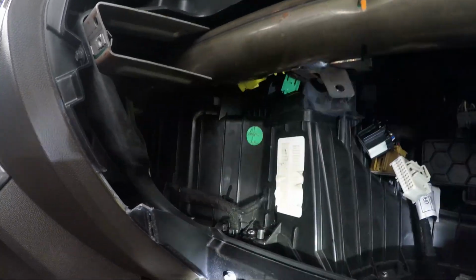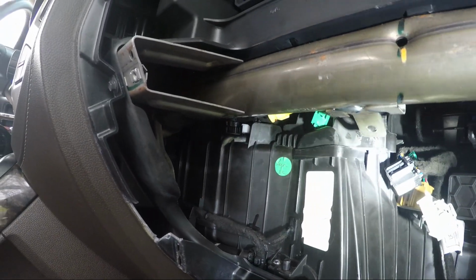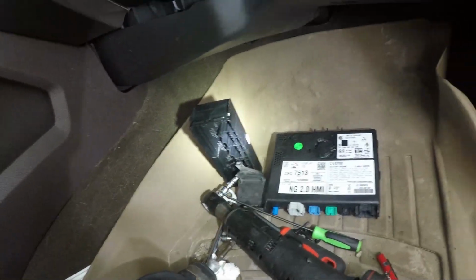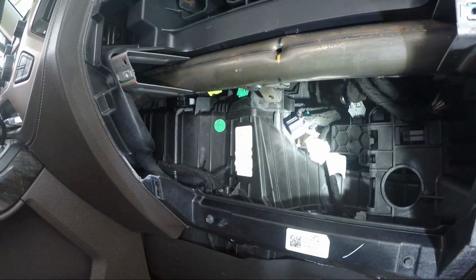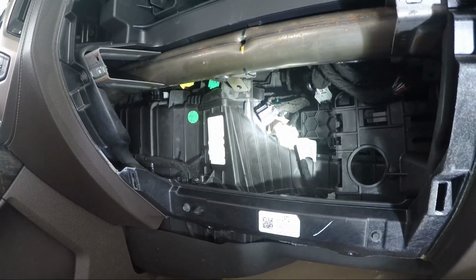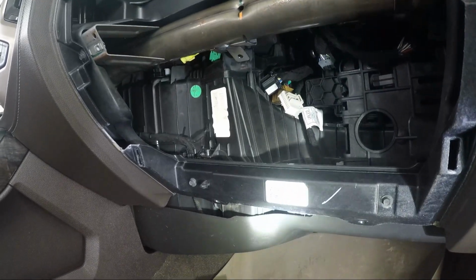So now you're going to be tempted to want to test it prior to anything else, but reinstall the modules while your key's still off. Get everything reinstalled, plugged back in. That way you have less of a chance of a DTC setting.